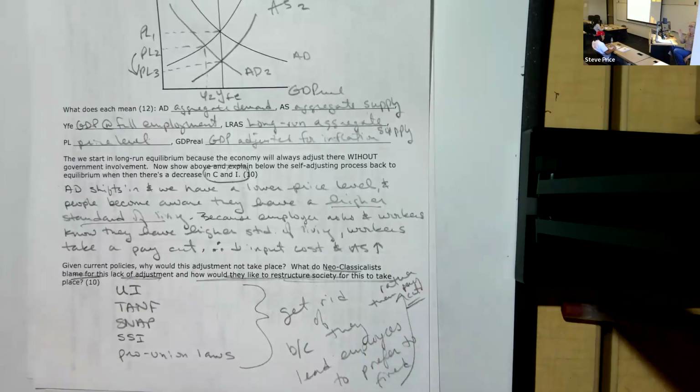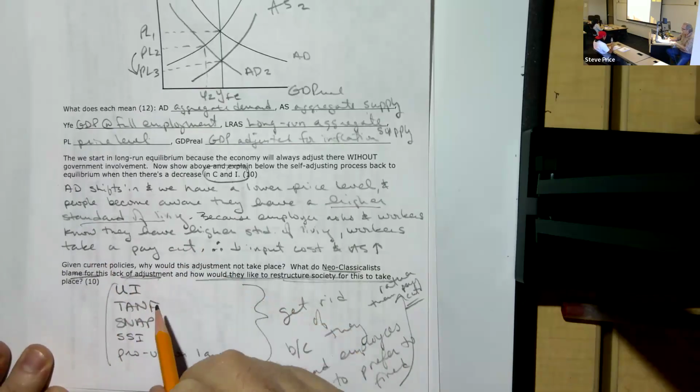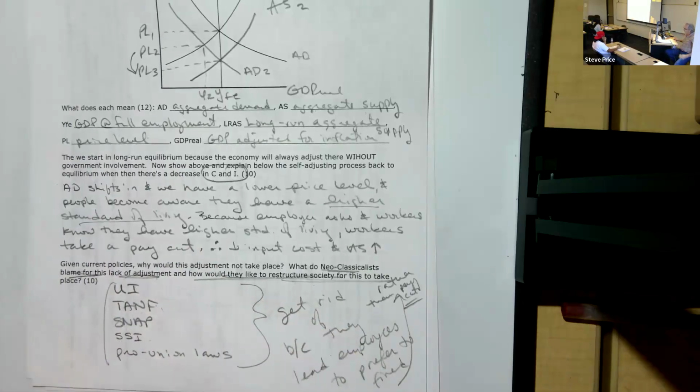And on all of these, you have, except number one that we did last class, a video online of me going over it. Pro-union laws. TANF is welfare, or temporary assistance to needy families. SNAP is food stamps, disability, pro-union laws, unemployment insurance. All of those government aid programs keep us from taking pay cuts, because we'll just say, hey, listen, fire me and I'll get unemployment insurance, or I'll claim disability, or I'll get food stamps. And in this way, it keeps our economy from self-adjusting.